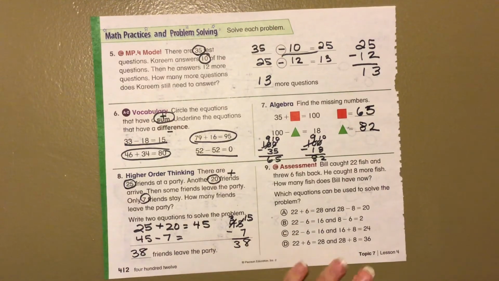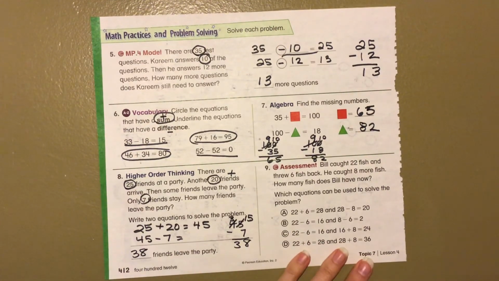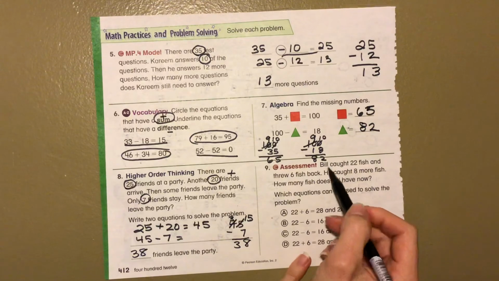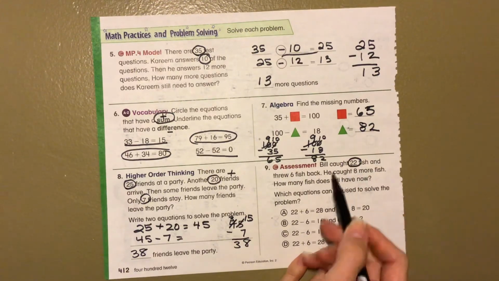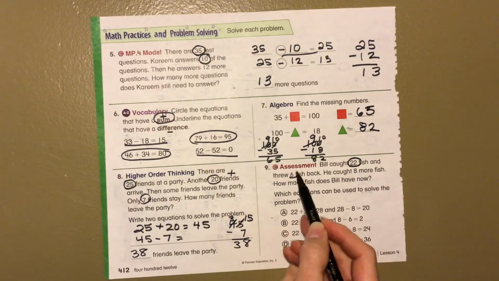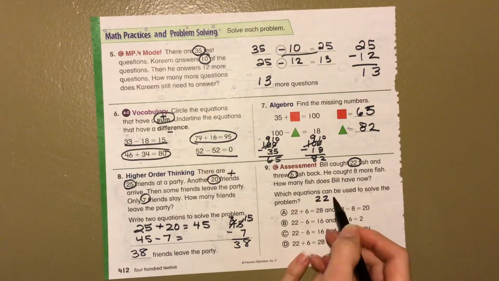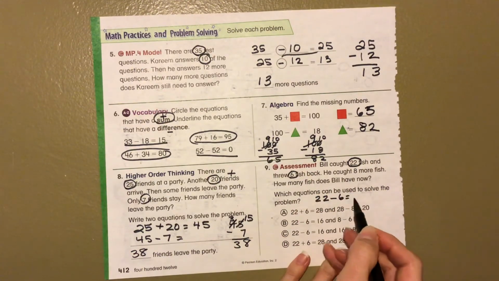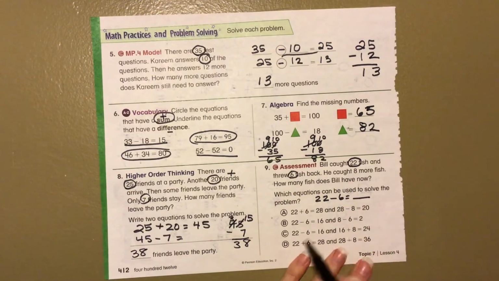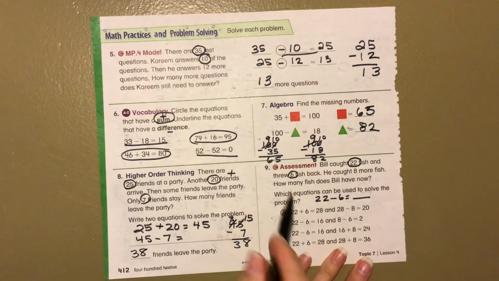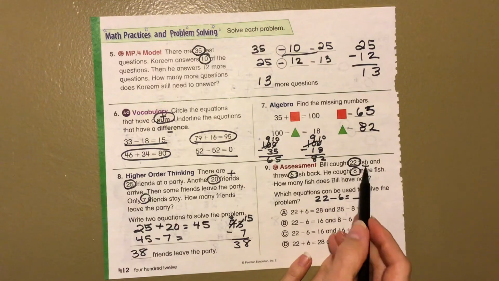All right, let's take a look at our last one. There's only one answer to this assessment. Okay, Bill caught 22 fish and threw 6 back. So 22 fish, and he threw 6 of them back. Minus 6 equals what? Then he caught 8 more fish. All right, so 8 more, that lets us know we're adding.